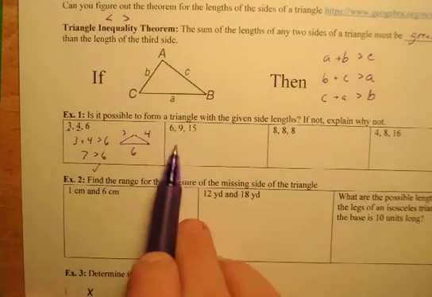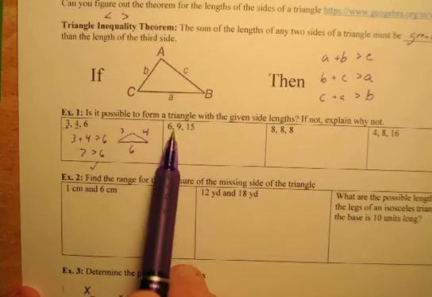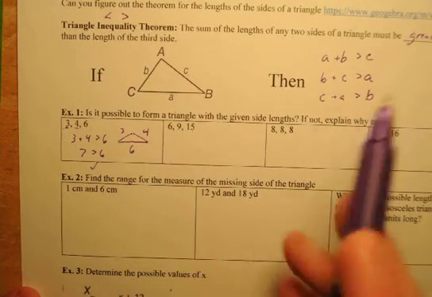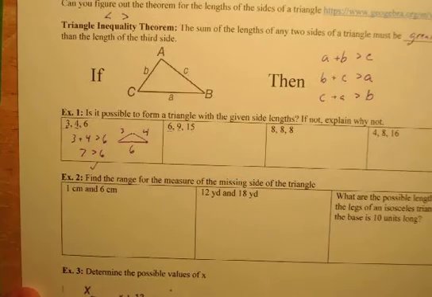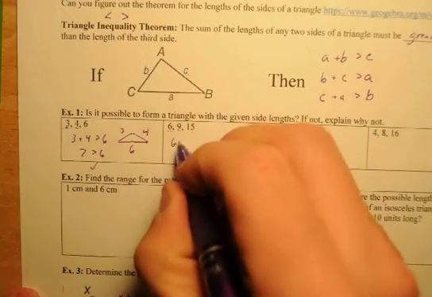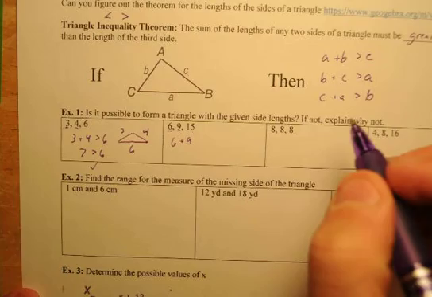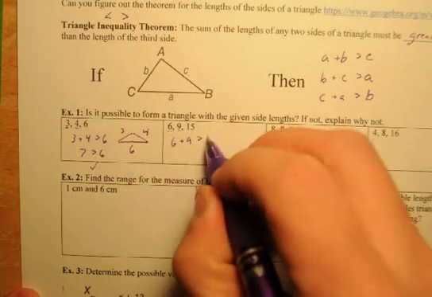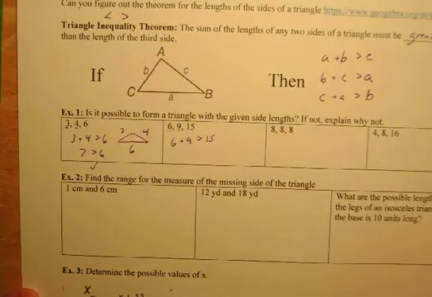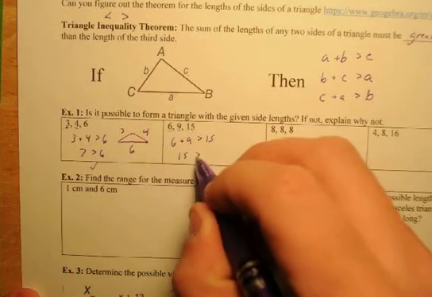Is it possible to make a triangle with lengths 6, 9, and 15? You pick the two smallest sides. Is 6 plus 9 greater than 15? Is 15 greater than 15?